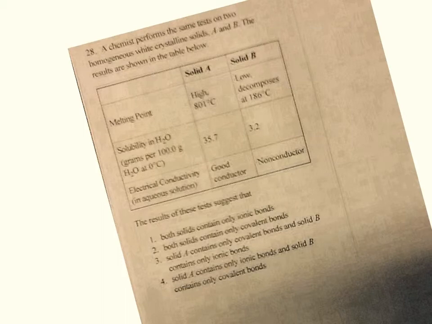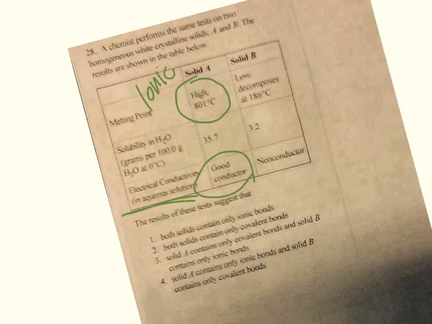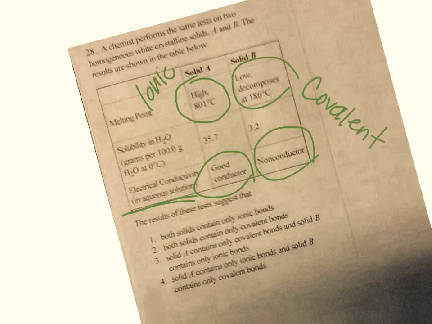Okay, a chemist performs the same tests on 2 homogeneous white crystalline solids, A and B. The results are shown below. So you see that this one has an extremely high melting point, and it is a good conductor. Right there, I should be screaming, oh, it conducts in aqueous solution, so that means it's with water. So this is screaming ionic to me. This one is a non-conductor, and it's got a low melting point, kind of like sugar. This one is screaming covalent. So solid A contains ionic bonds, and B contains covalent bonds.